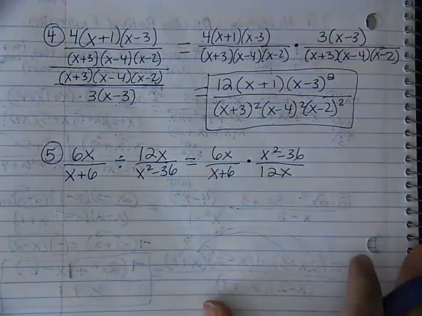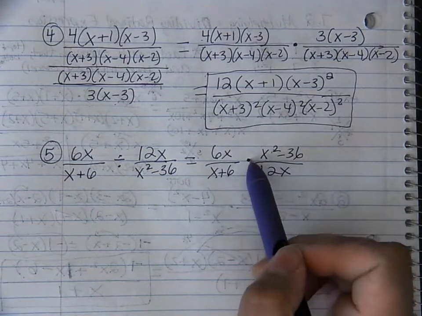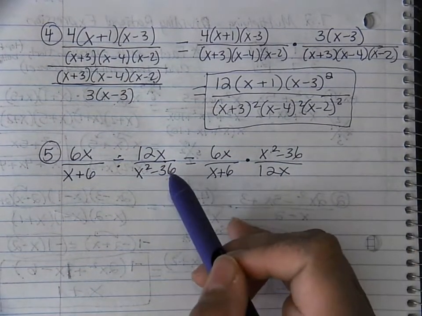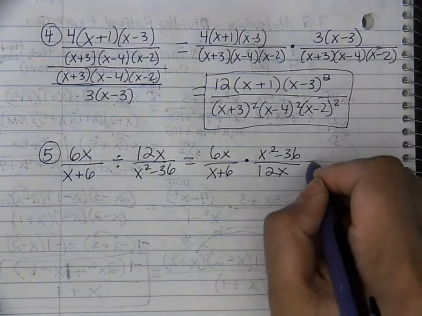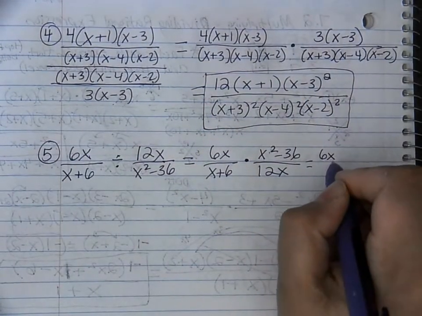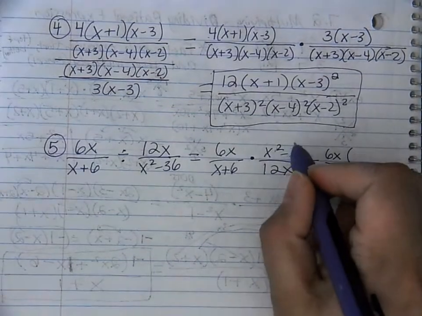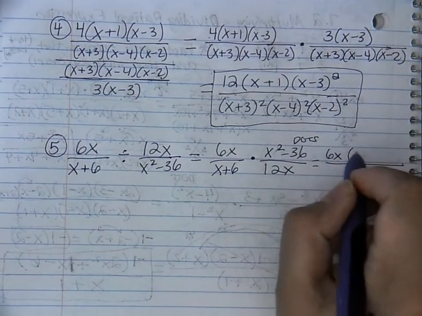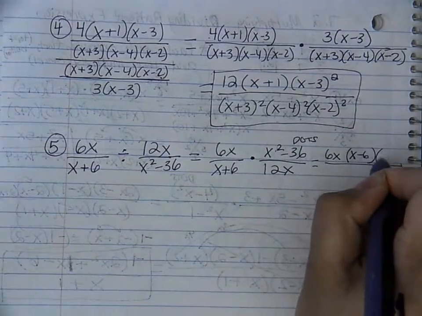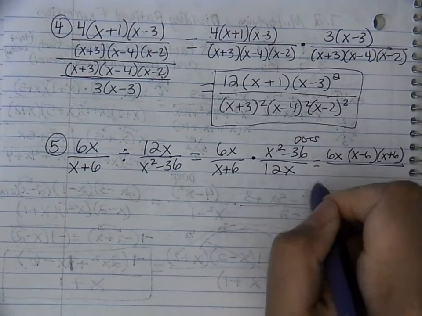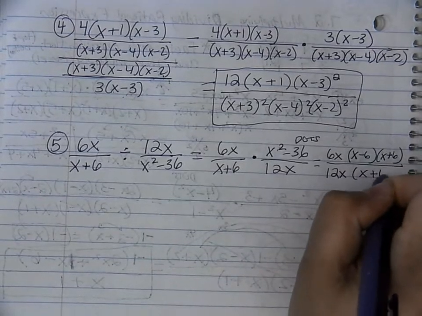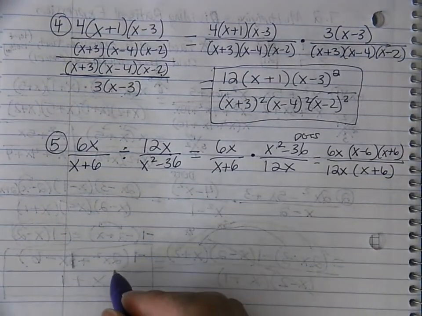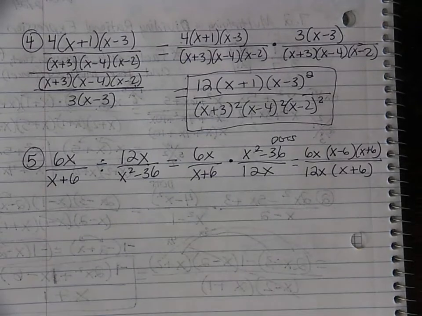So we have 6x over x plus 6 again, but times x squared minus 36 moved up, 12x moved down. And now we're ready to start factoring. 6x doesn't have anything to it, but the top here is a difference of two squares, so it'd be x minus 6, x plus 6. The bottom has a 12x, I'll put that first, and then an x plus 6 after it in its own parentheses. And we can do some canceling out, which is nice here.